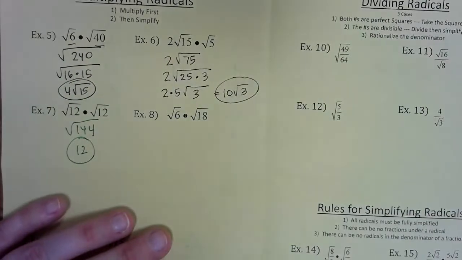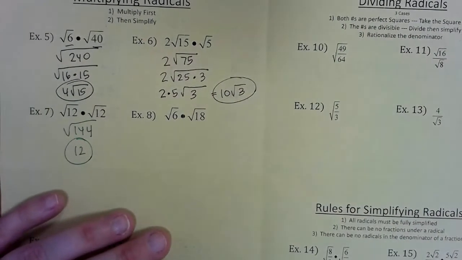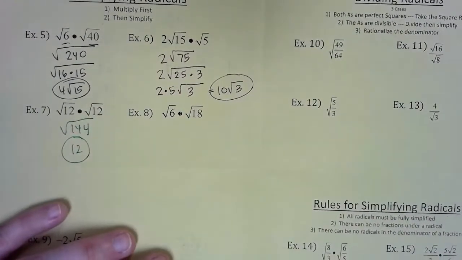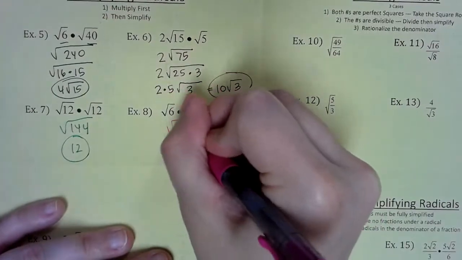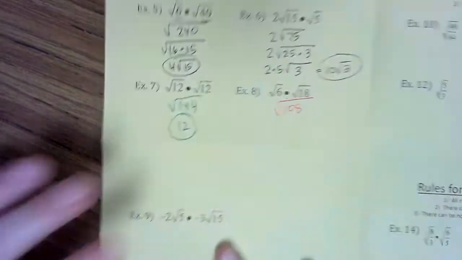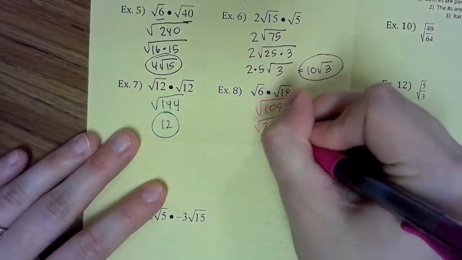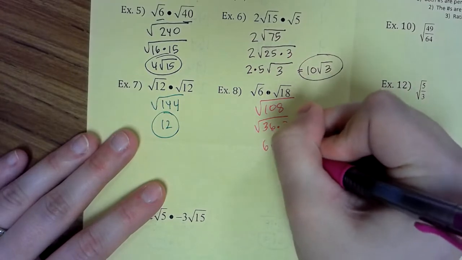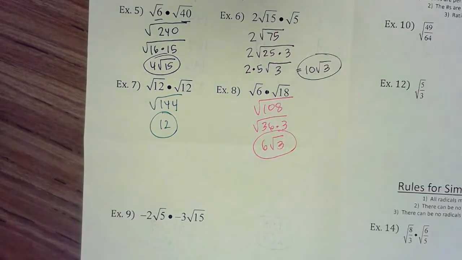All right, and then last one, 6 times 18 is 108. We already did 108 on the front, if you'll remember. And so we said the best option for 108 was 36 times 3, which would be 6 times the square root of 3.